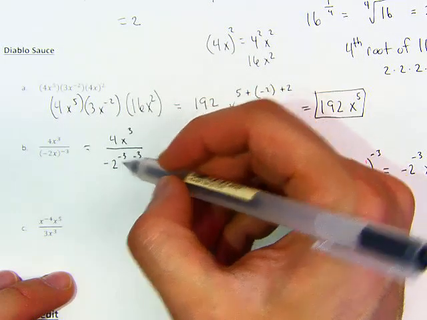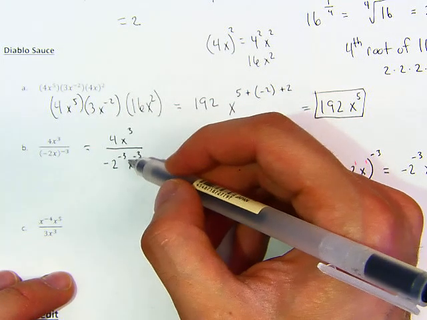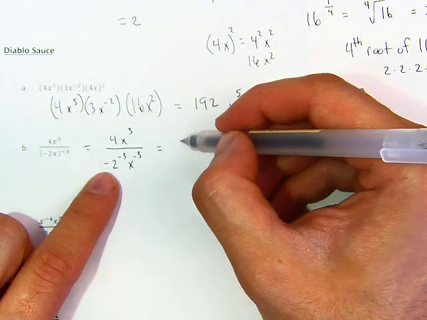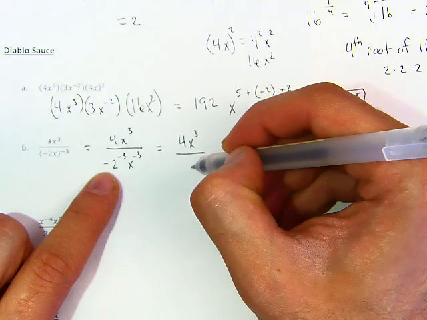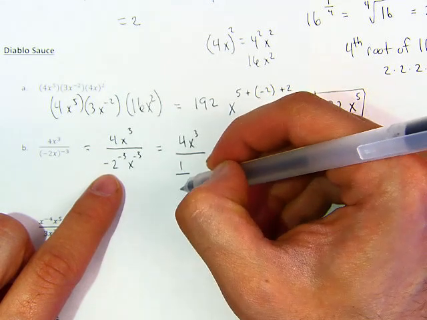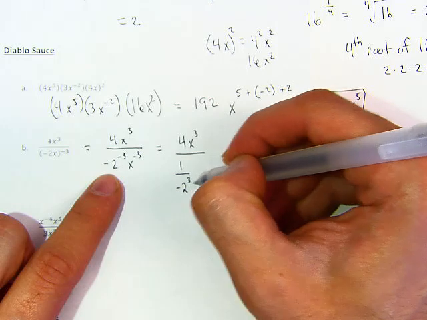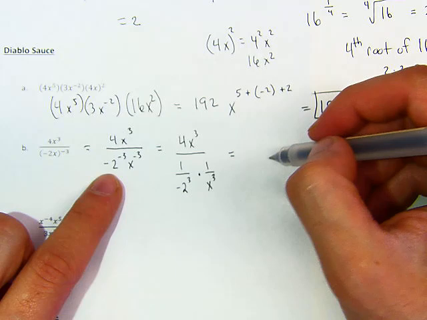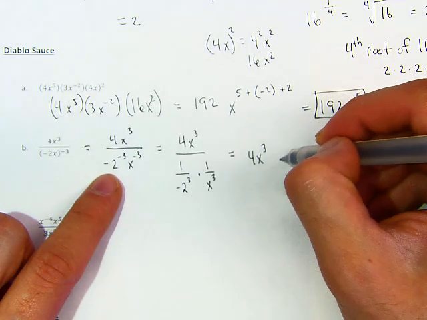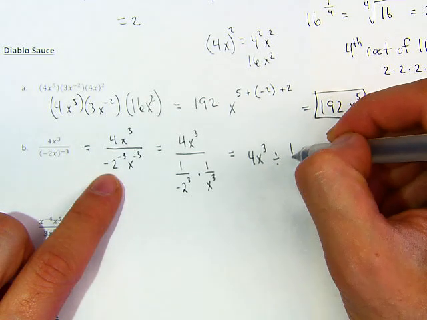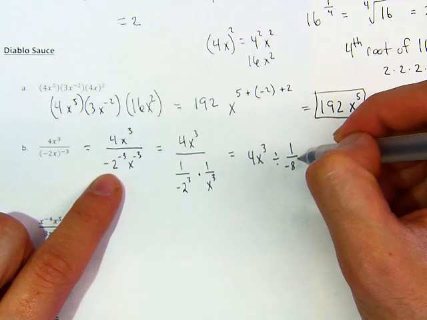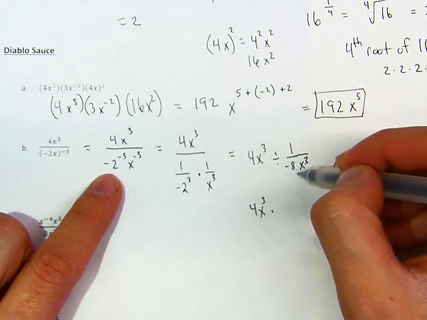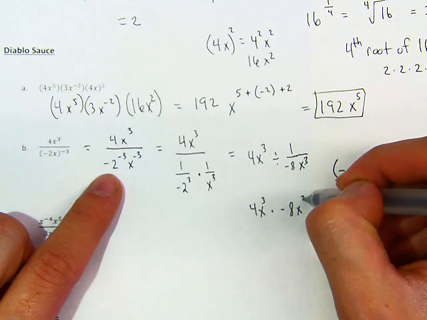And let's see what happens next. Actually, no, there's an easier way of doing this. Oh, okay, we could do it this way. It's not a problem. So then what happens here, this becomes 4x cubed over 1 over negative 2 to the 3 times 1 over x to the 3. And then this just becomes 4x cubed divided by 1 over negative 8 times x cubed. And then this becomes a keep change, and this flips on top. So this is negative 8 times x to the 3.